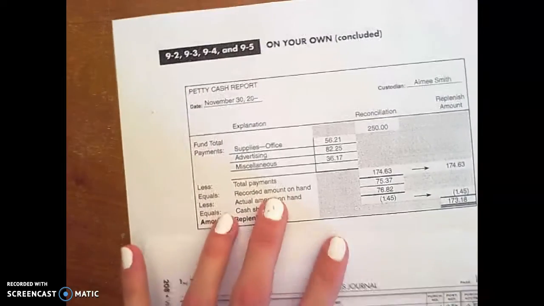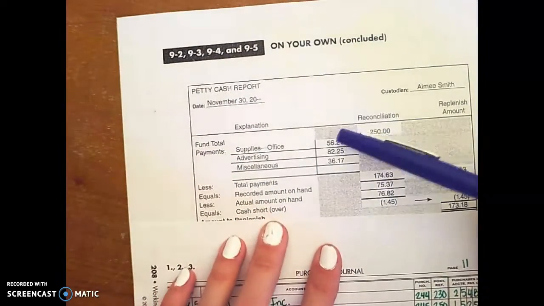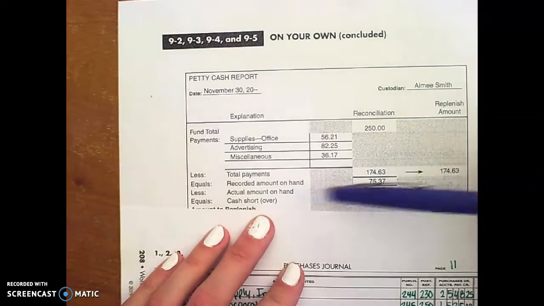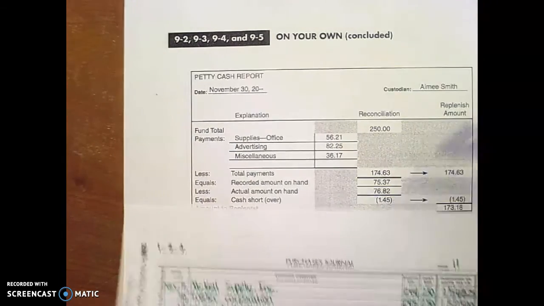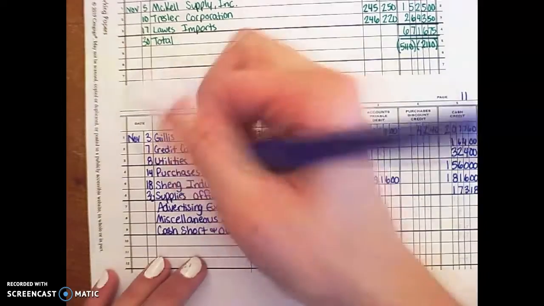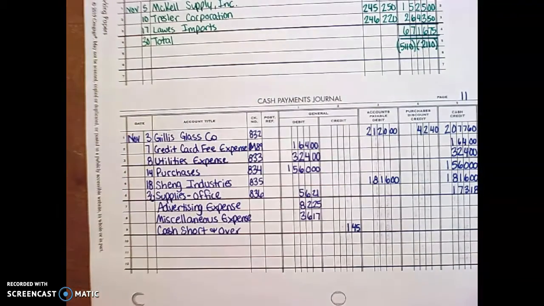And the last thing we had to do was to do our petty cash. And looking at our petty cash report, we have supplies-office, advertising, and miscellaneous. And then we also have a cash over because it is in parentheses. So we would write down all of our accounts, supplies-office, advertising expense, miscellaneous expense, all listed as debits.